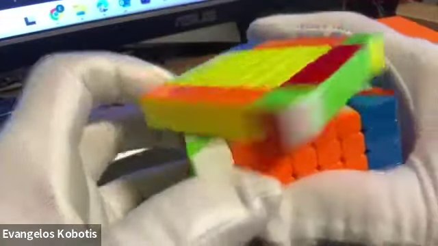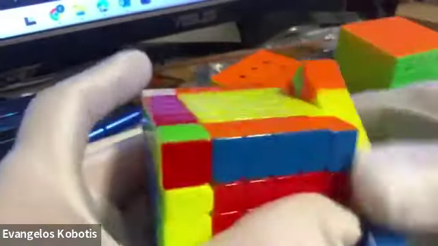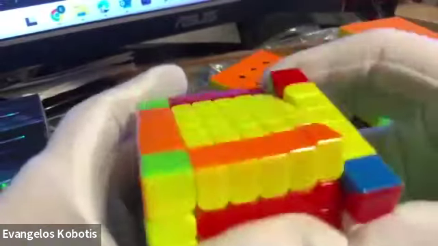And now I would like to do the second layer. I'm not doing it in the most efficient way. I'm using some F2L algorithms.